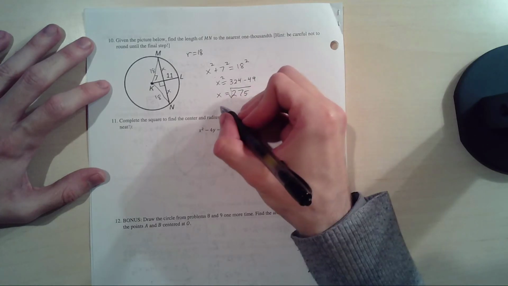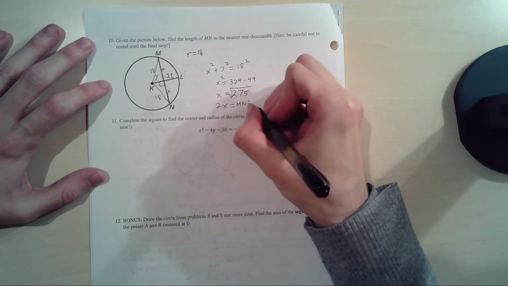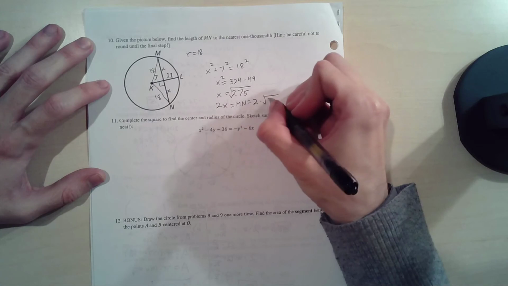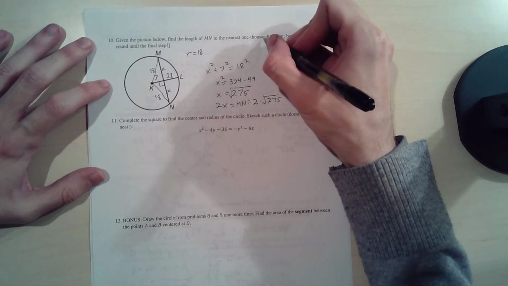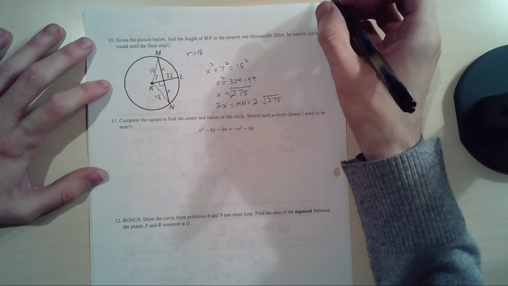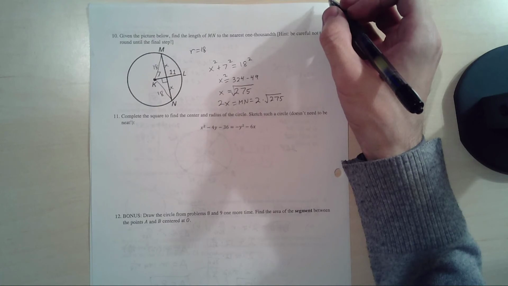And we need 2 of those. So 2x, which is the length of mn, must be equal to 2 times the square root of 275. I have no idea what this is, to the nearest 1,000th. I do remember, though, let's see if I can remember off the top of my head from class.